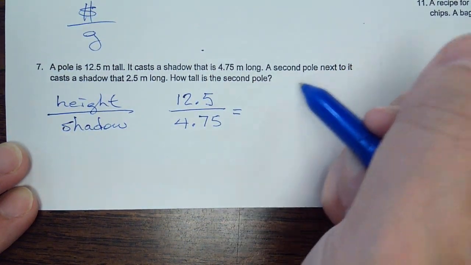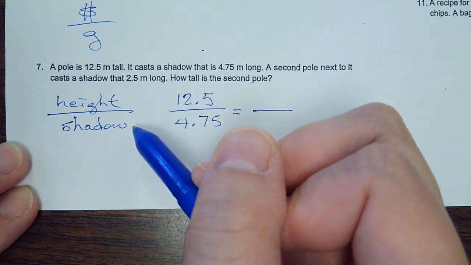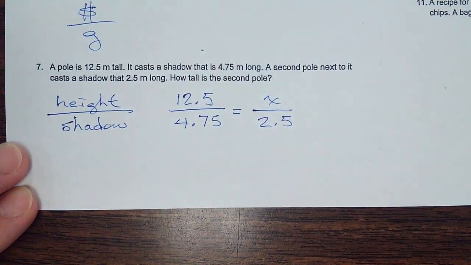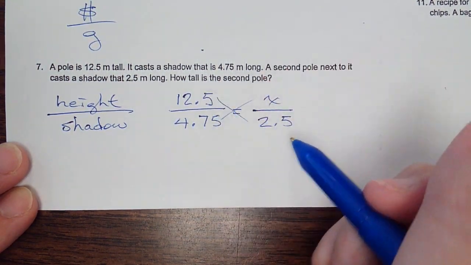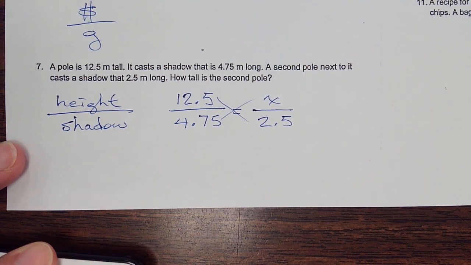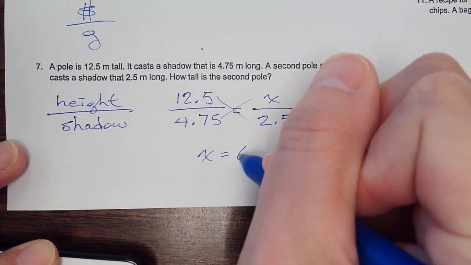The second pole has a shadow of 2.5. So shadow of 2.5 means shadow goes in the bottom. And that's my x right there. Cross multiply, divide. So 12.5 times 2.5 divided by 4.75. X equals 6.